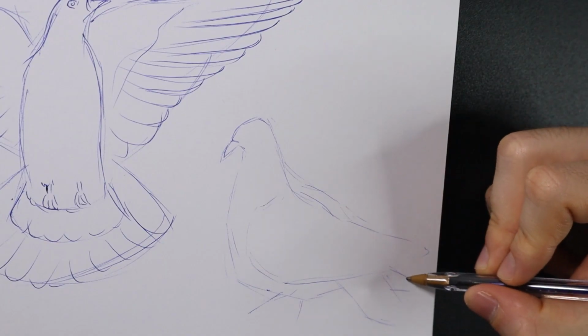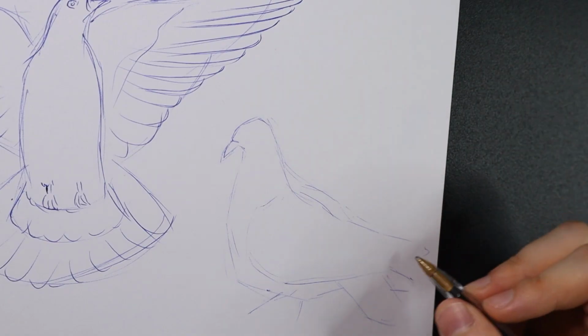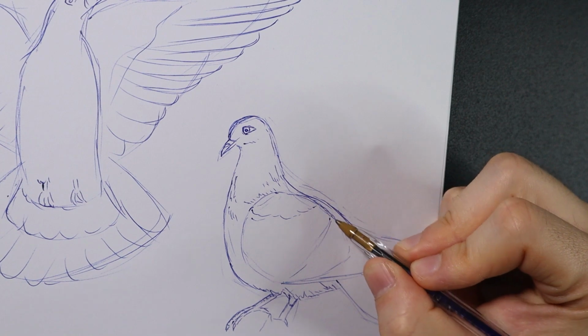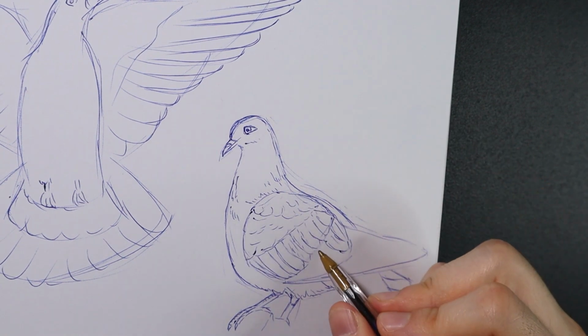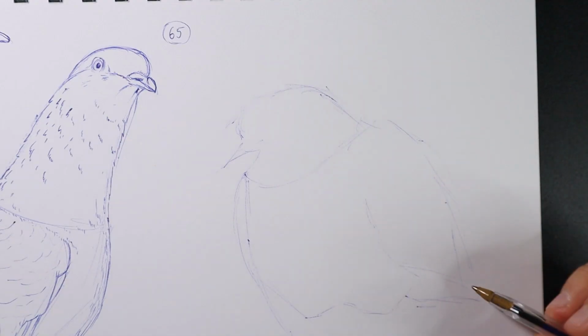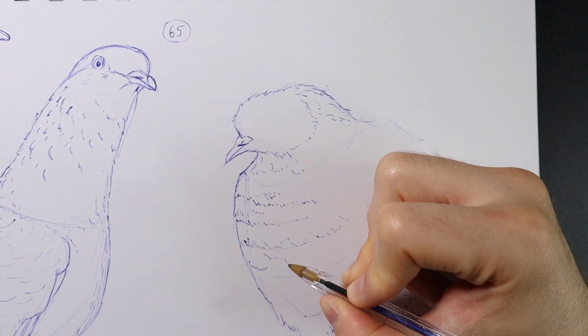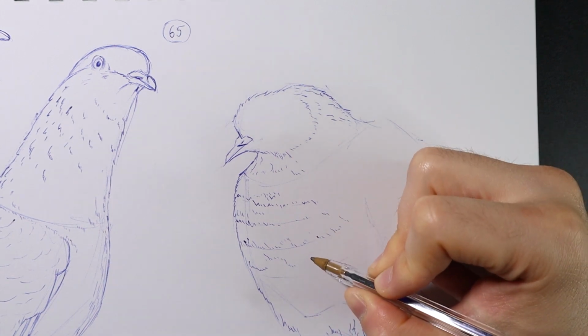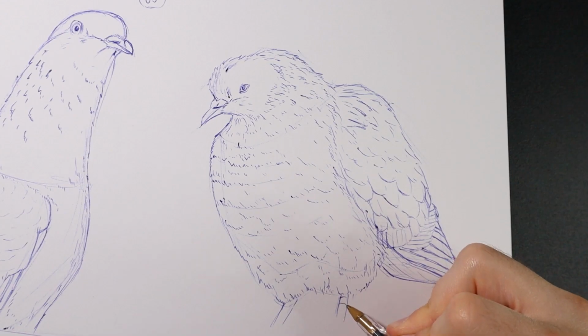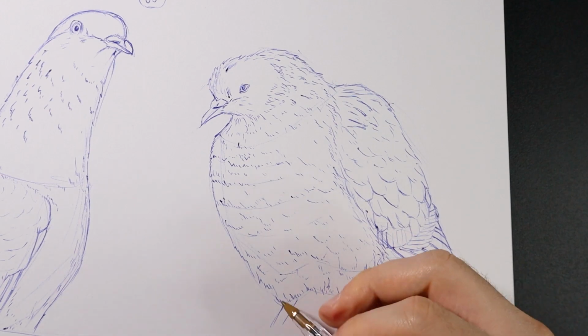You see, I already had 60 drawings done, and the odd thing was that I didn't really feel like I learned much. By now I expected to be a lot more confident in my pigeon drawing skills, and I just wasn't. Later on in the challenge I realized why, but there are a couple more things I want to show you before we get to that part.